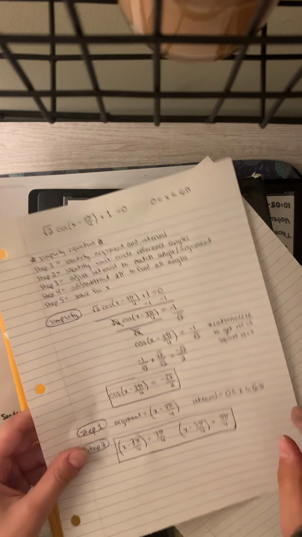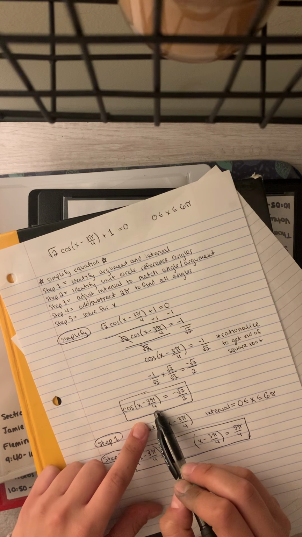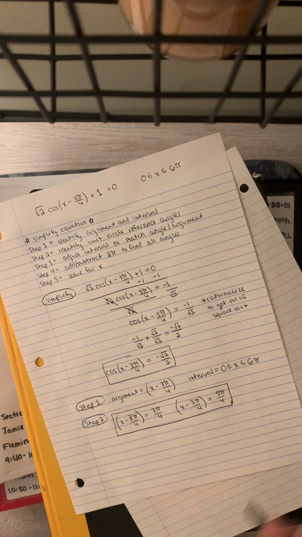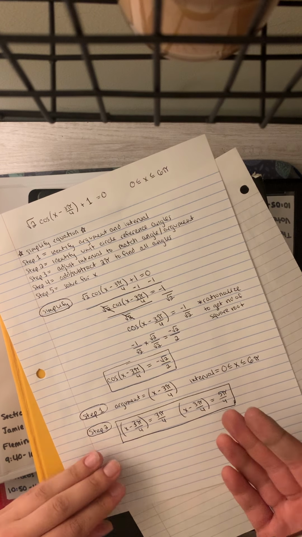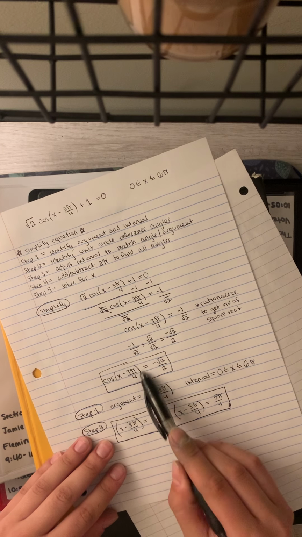In this case, our argument is x minus 3 pi over 4. As we did in the last problem, where we subtracted the same value from all three, that value in this problem is going to be 3 pi over 4.